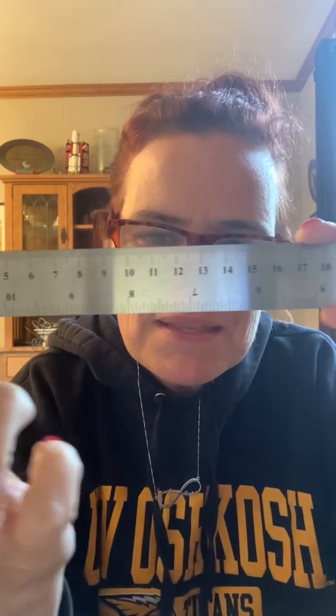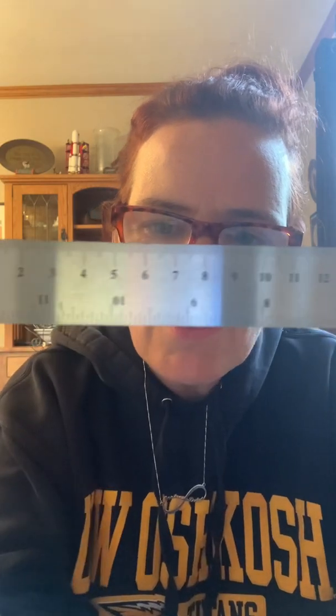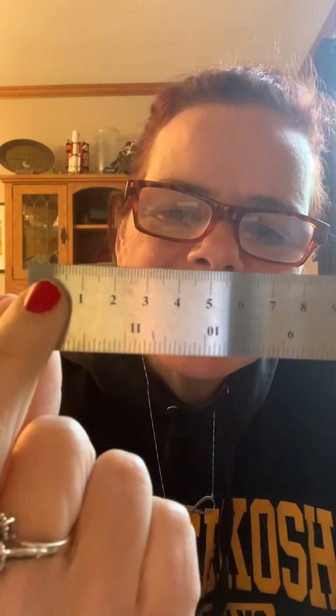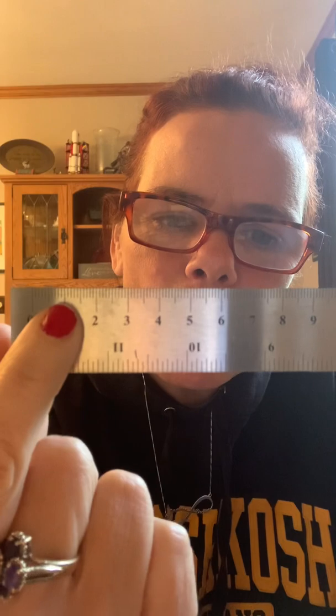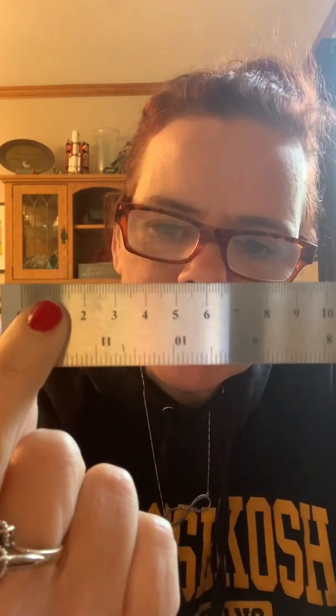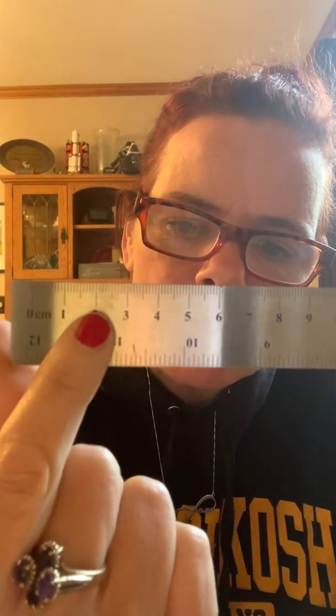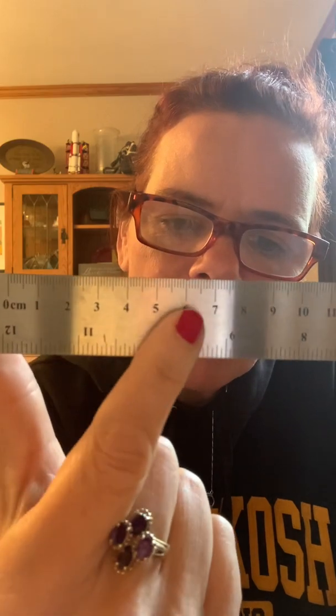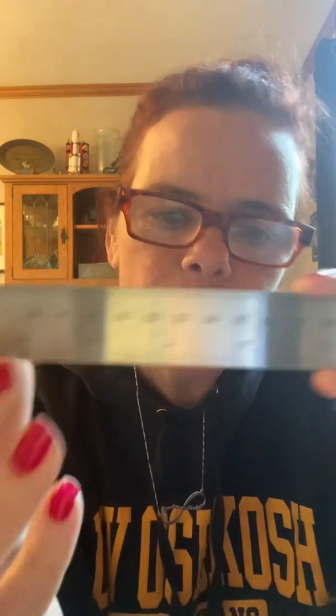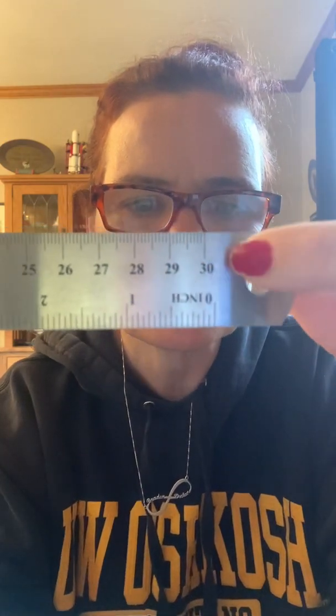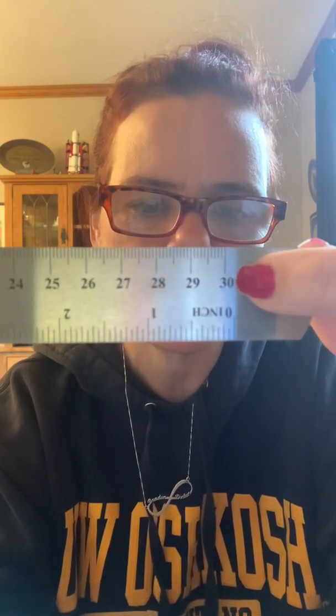That would be the metric. There are 10 spaces, or we call them millimeters, and these big numbers here are centimeters. You'll notice on this ruler there's 30 centimeters.